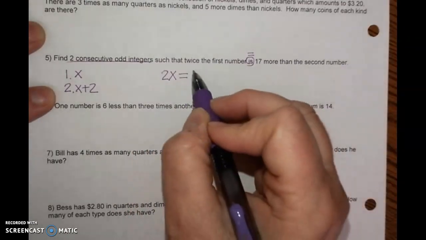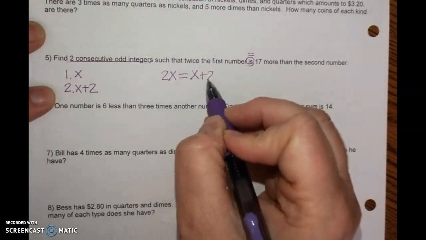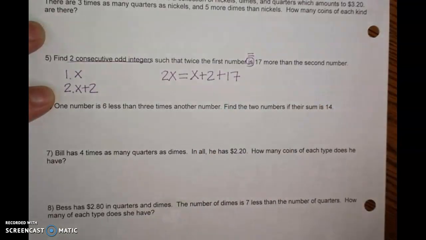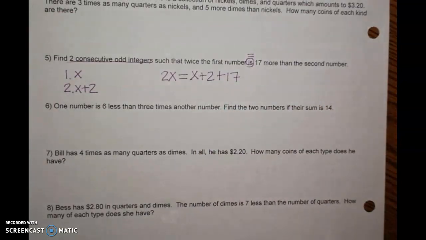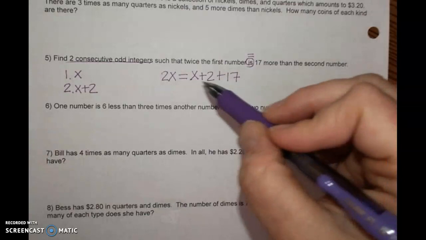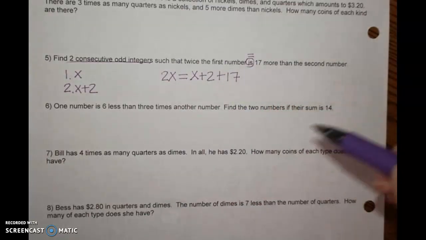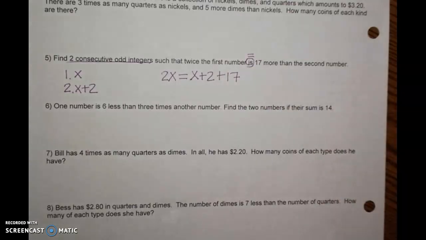Well, the second number is x plus 2. And if I want to have 17 more than that, I'm just going to add 17 to it. So that should get you started on that one where you're going to end up with variables on both sides. You're going to have to move them over to one side and solve and tell me what the two numbers are.